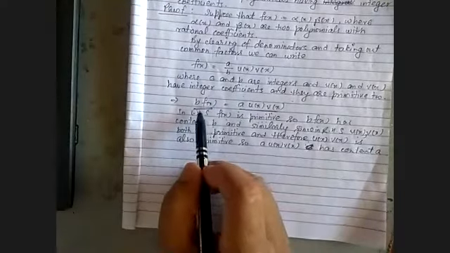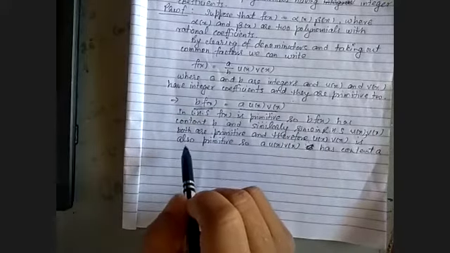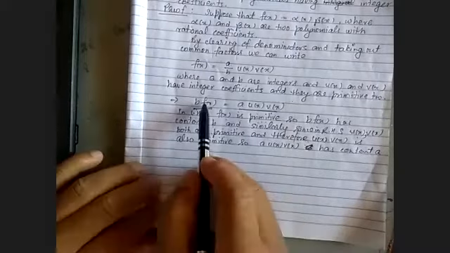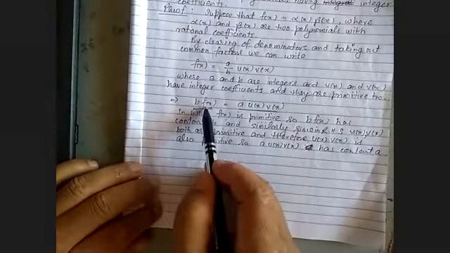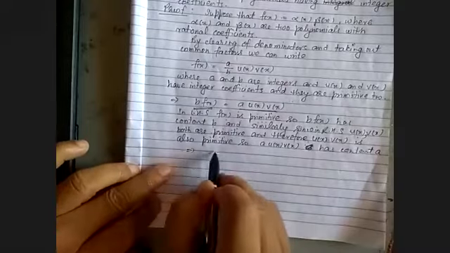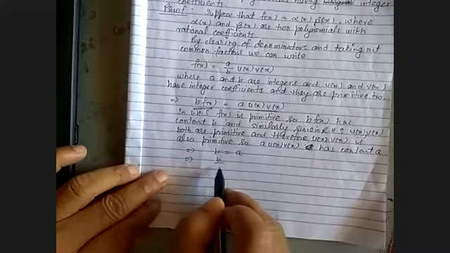So we concluded that the content of the left side is b and the content of the right side is a. Okay, so the content of the left side primitive polynomial and the content of the right side primitive polynomial should be equal. This implies b should be equal to a. This implies b upon a should be equal to 1.